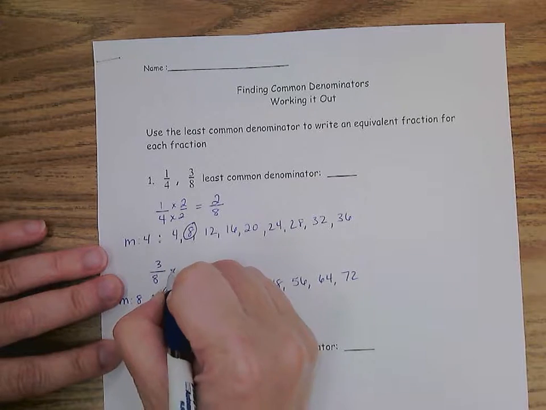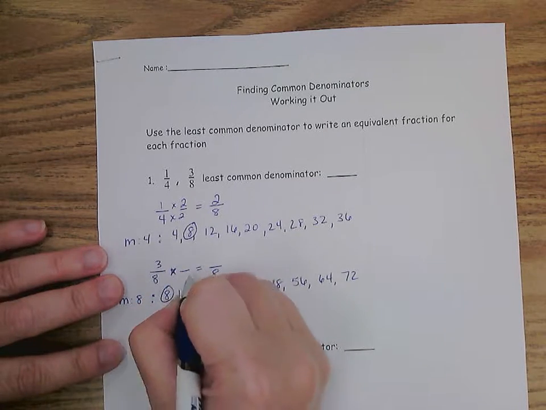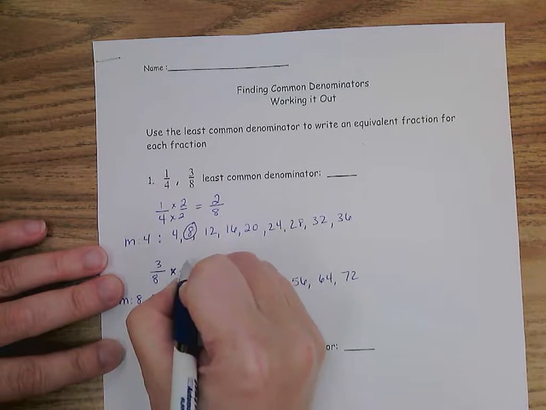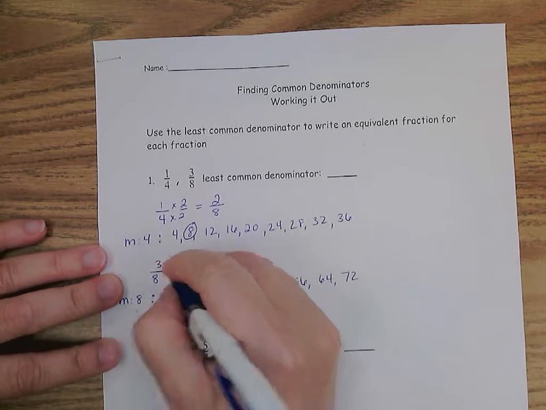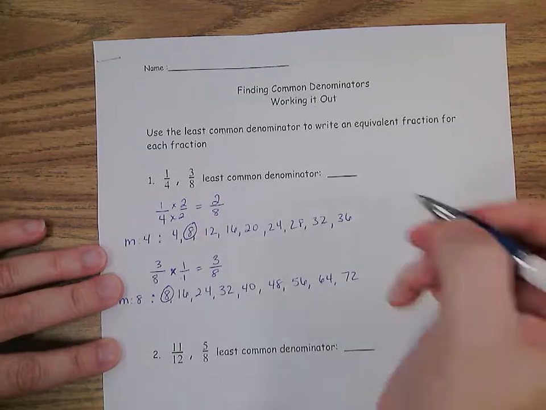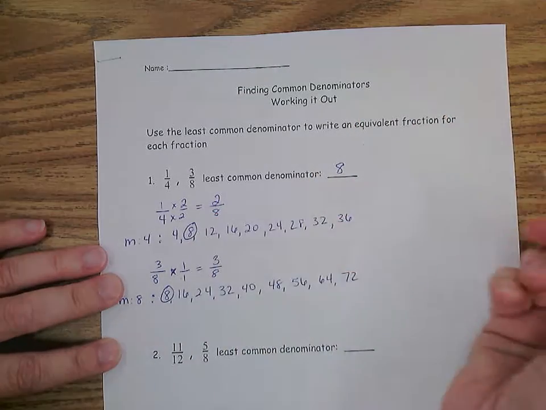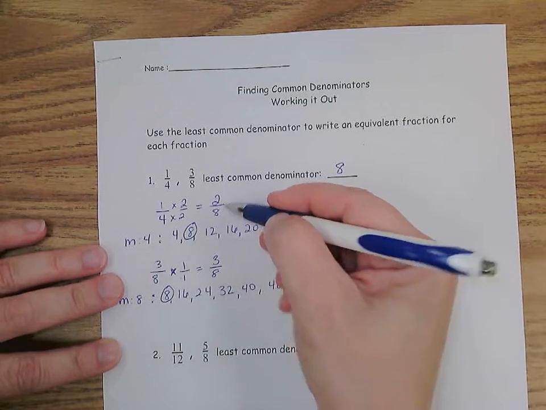Oops, not equals, times. So 8 times what is 8? 8 times 1 is 8. So what I do to my denominator, I have to do to my numerator. 3 times 1 is 3. So my common denominator is 8, and my two fractions are 2/8 and 3/8.